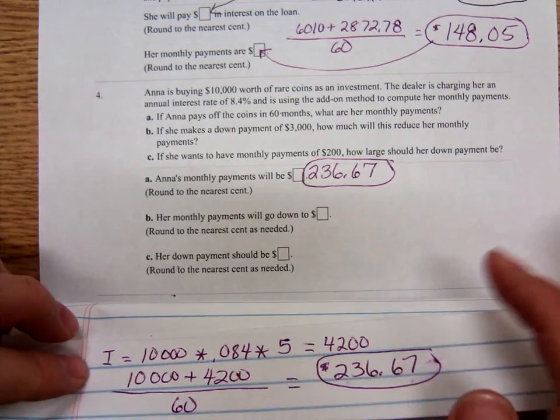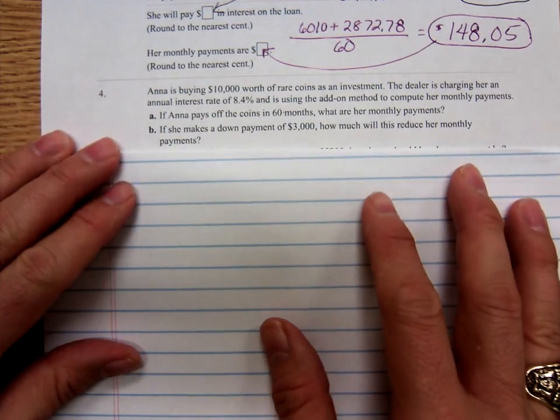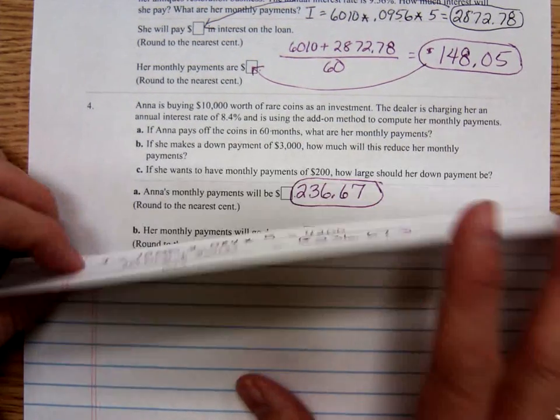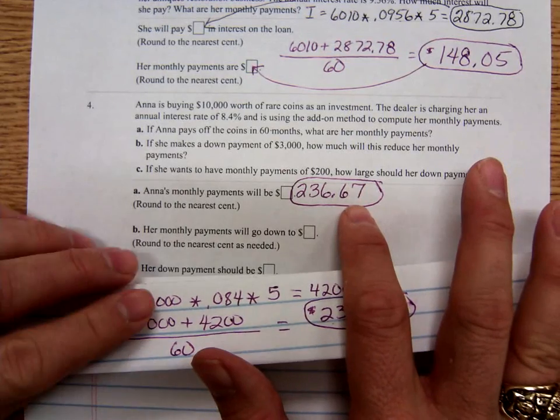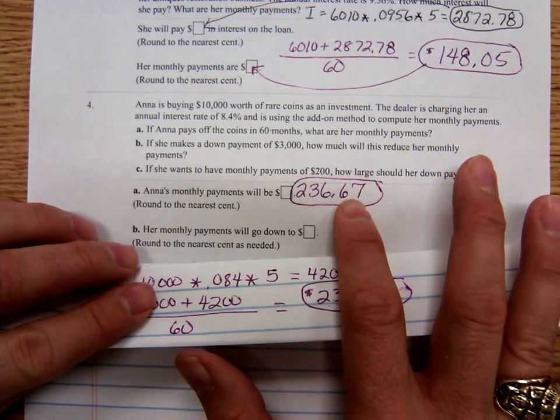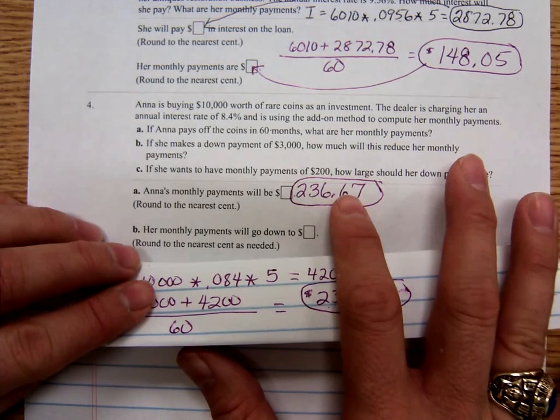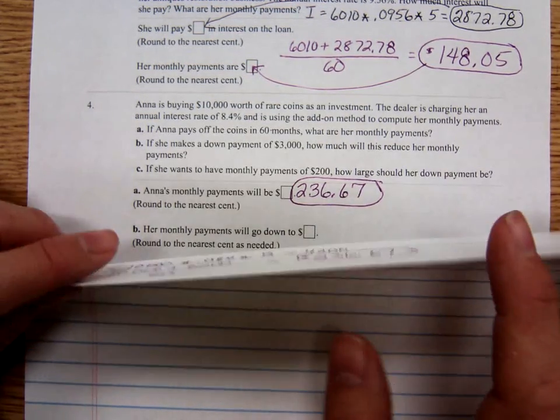Okay. So what are we going to have to do here? Well, we know what her monthly payment will be if she doesn't make a down payment. So let's calculate her new payment, and then we'll subtract and see how much it's going down by.